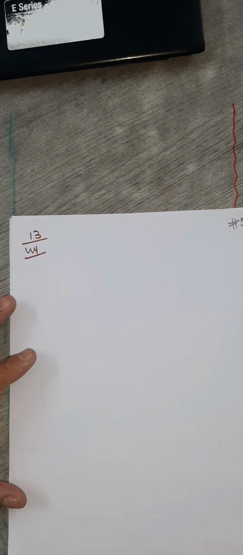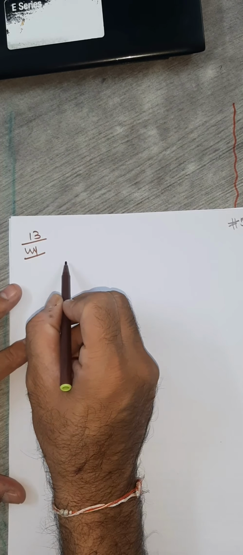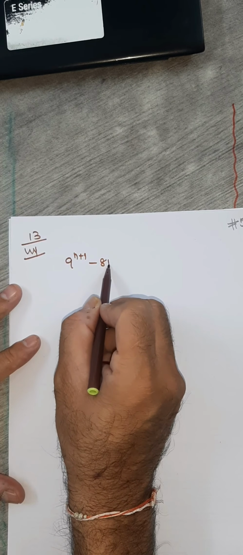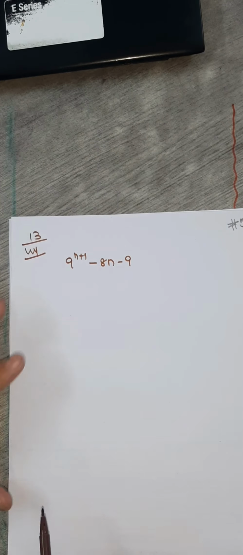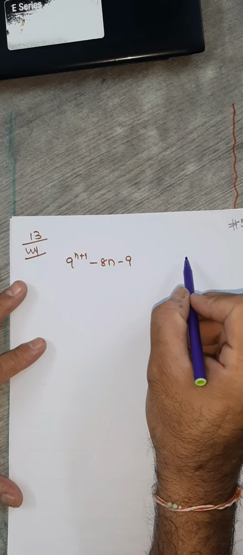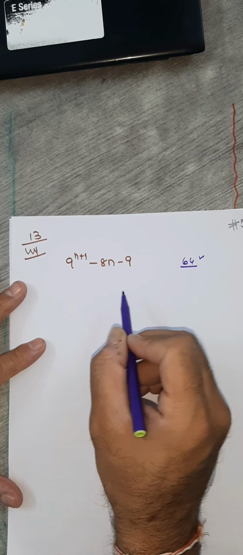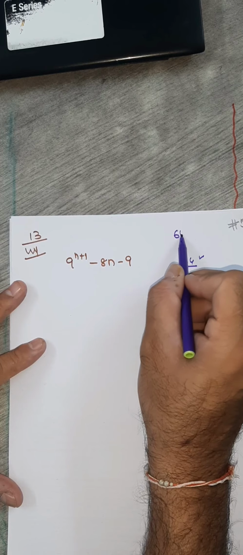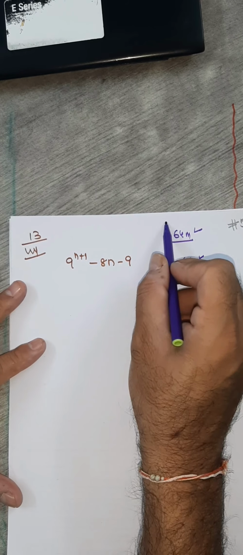The question says you show that this expression is divisible by 64. You are given this expression: 9 raised to n plus 1 minus 8n minus 9. You want to show that this is divisible by 64. So what we'll do, we'll show that this expression equals 64 into some constant.